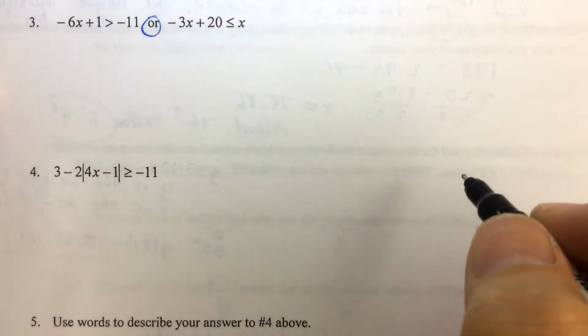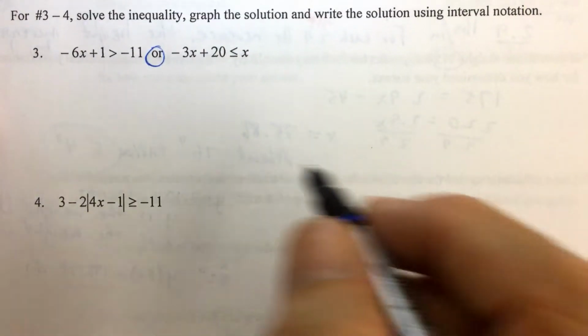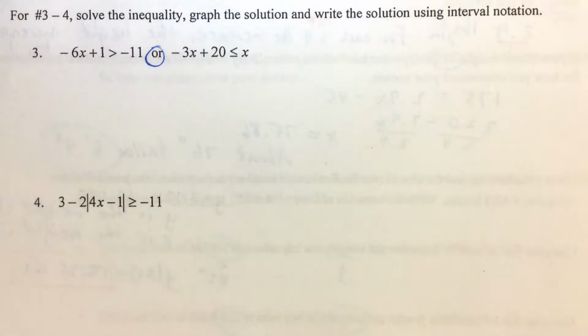For number 3, we have an OR statement, so we should get arrows. If we draw the graph of the solution set, we should see arrows going in opposite directions. So let's be really careful here.